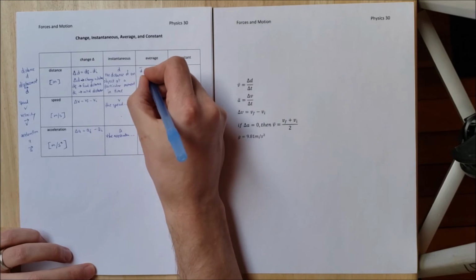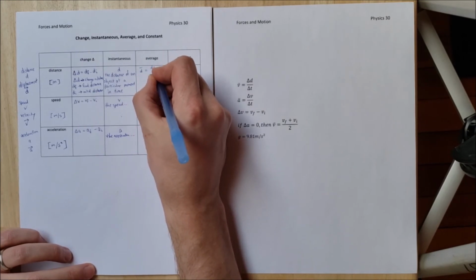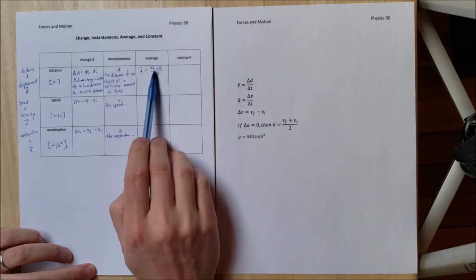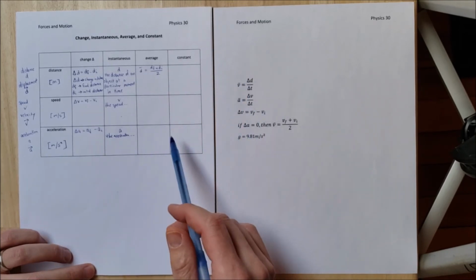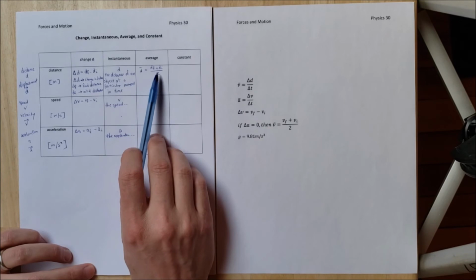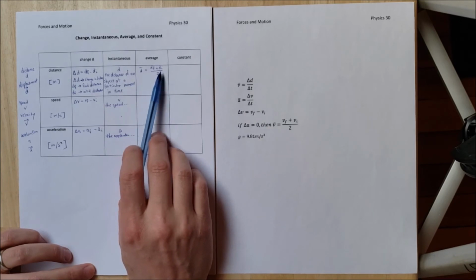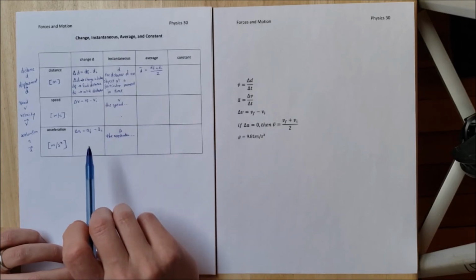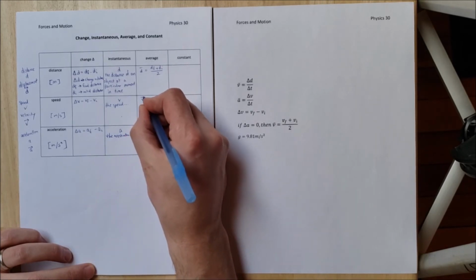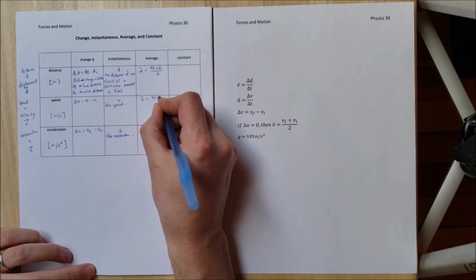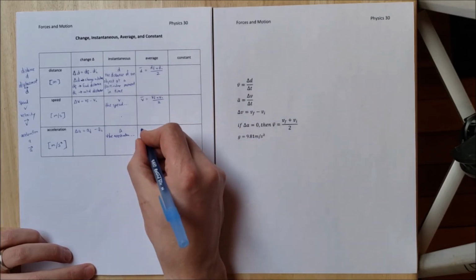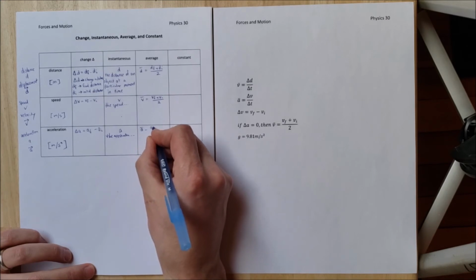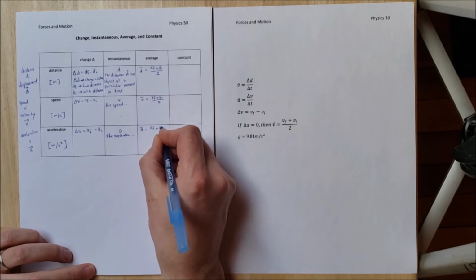So delta d, the average, is just the way you calculate any kind of average, like the average on 2 tests, for instance. You'd add the 2 tests together, divide by 2. If you had 3 tests, you'd add all 3 together, divide by 3. So the average distance, if we know the final and the initial, we just add them together, divide by 2. You'll be happy to know that's the same with speed: the final plus the initial divided by 2. And the same thing with acceleration: the final plus initial divided by 2.